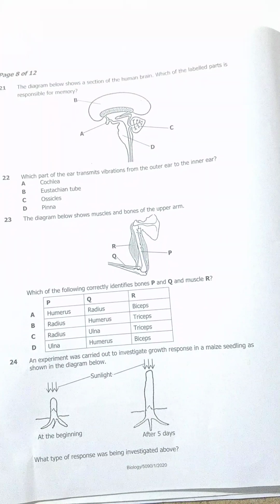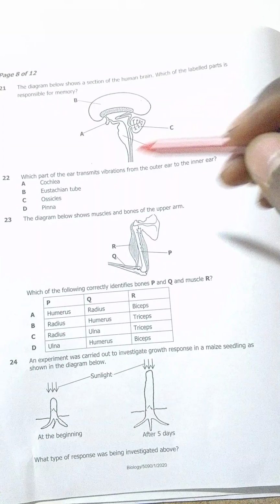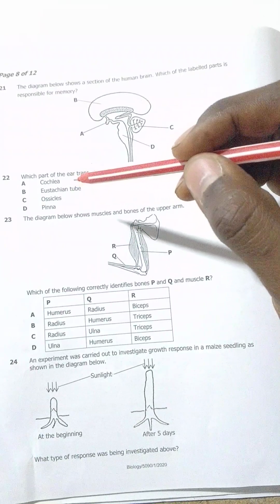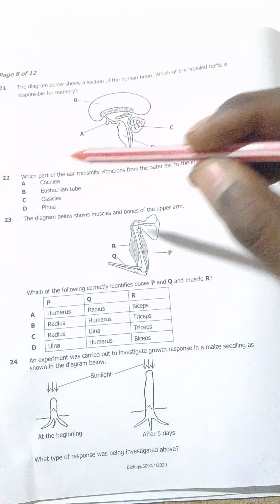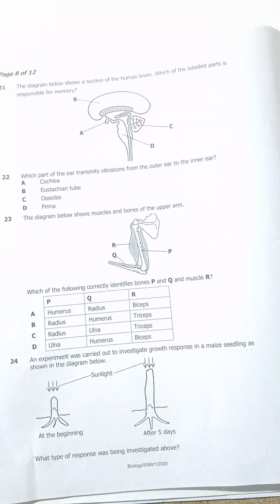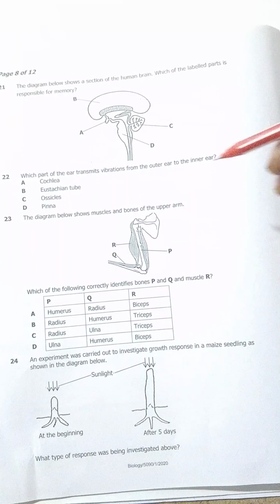So which part of the ear transmits vibration from the outer ear? From the multiple choice which has been given, you have the cochlea, you have the Eustachian tube, you also have the ossicles and the pinna. So the pinna is the outer part of the ear. So the answer is D, the pinna, which collects the sound from the outer part and then takes it into the inside part of the ear.